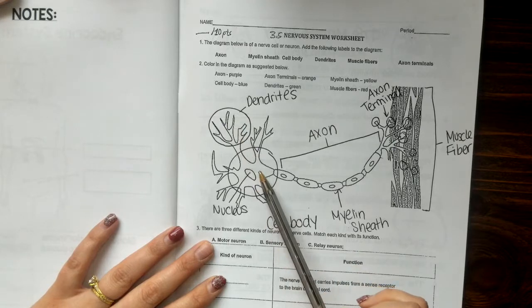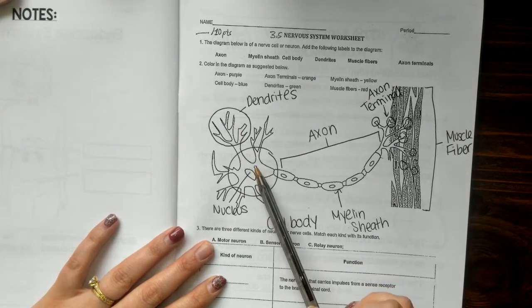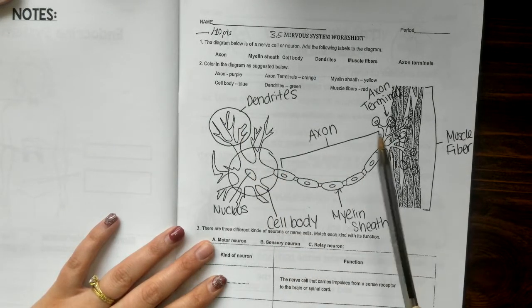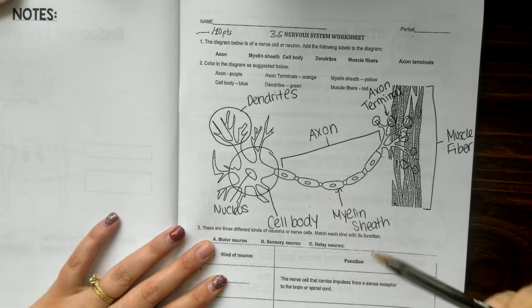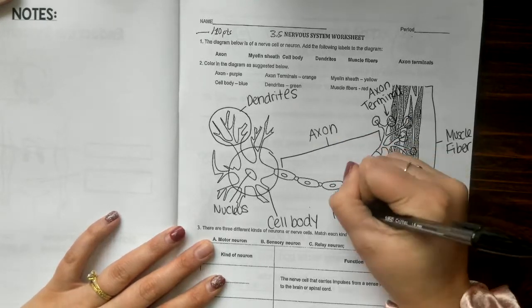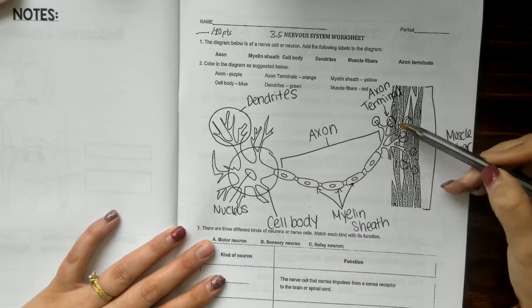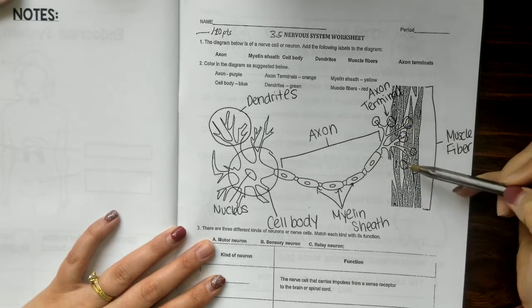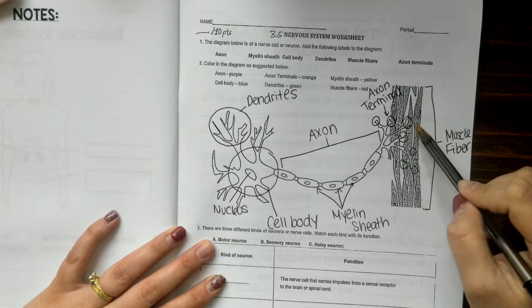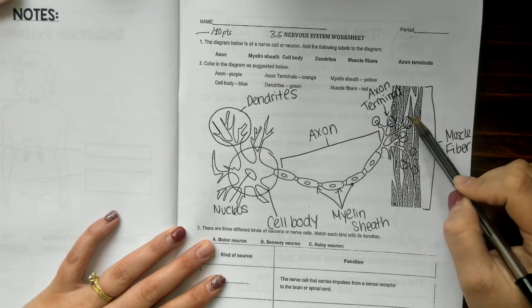From there, it goes through the cell body, which has a nucleus, through the axon, which is covered by these little capsules called the myelin sheath. And then it exits through these little axon terminals that are attached to muscle fiber. And those electrical messages are sent to the muscle fiber.